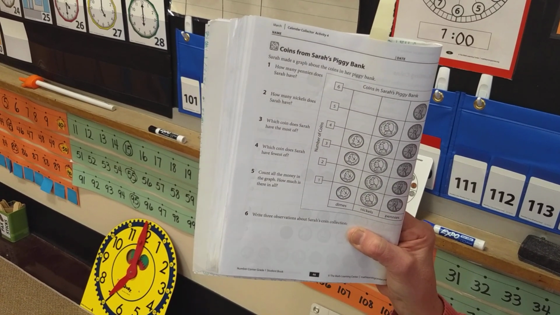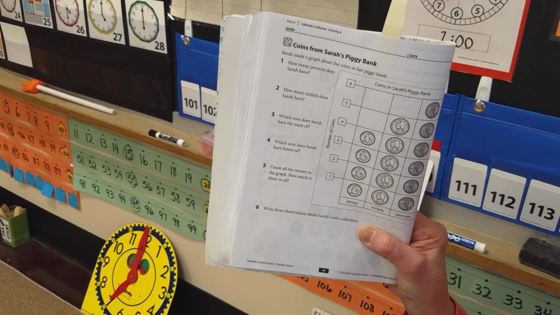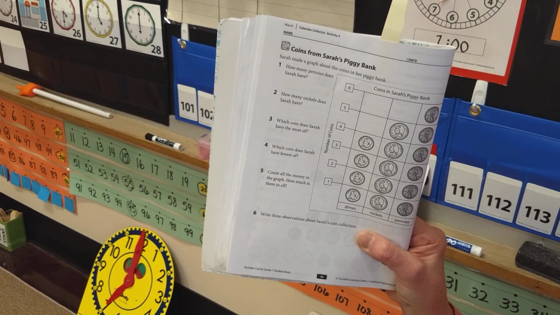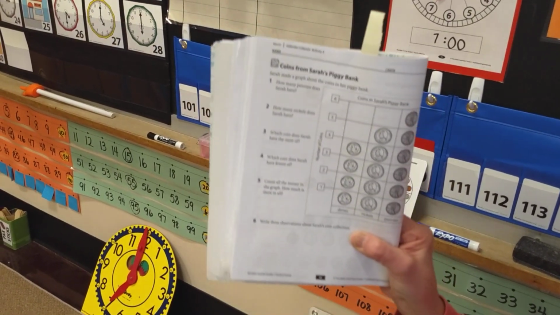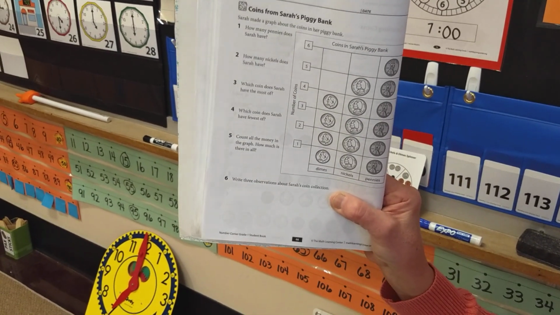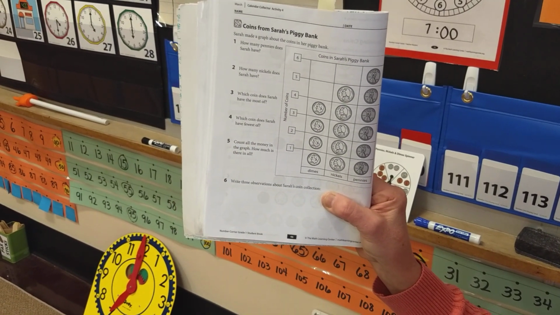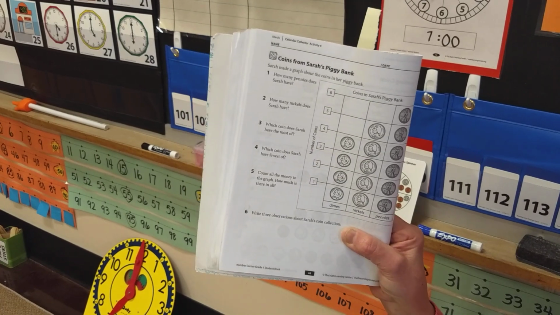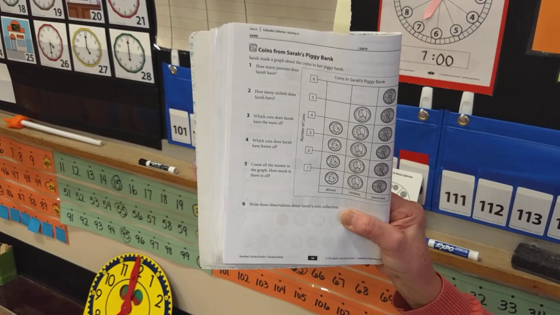Which coin does Sarah have the most of? Which coin does Sarah have the fewest of? Count all the money in the graph. How much is there in all? Then we're going to write 3 observations about Sarah's coin collection. Observations are, what did you notice about Sarah's collection? And then for fun, if you have a piggy bank, answer these questions if you would like.